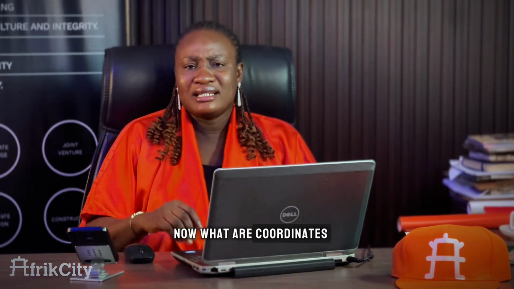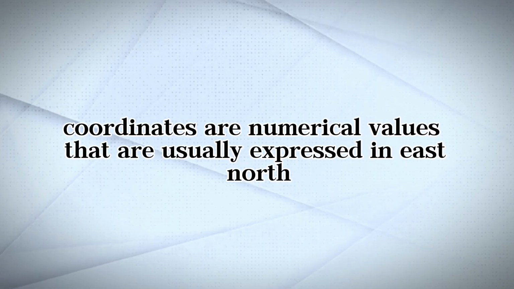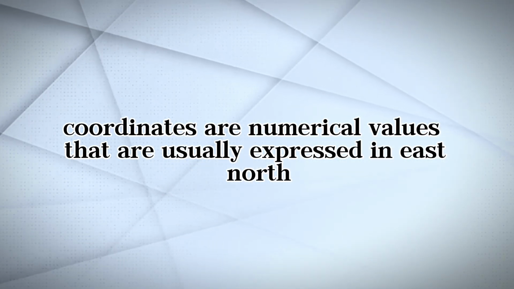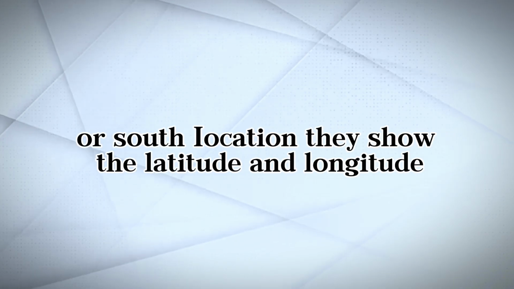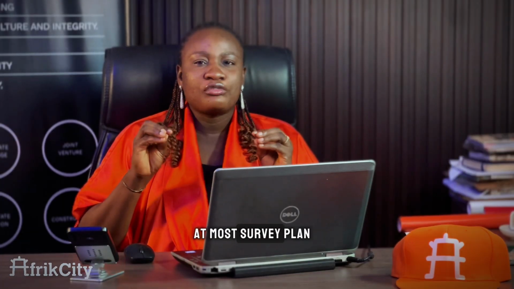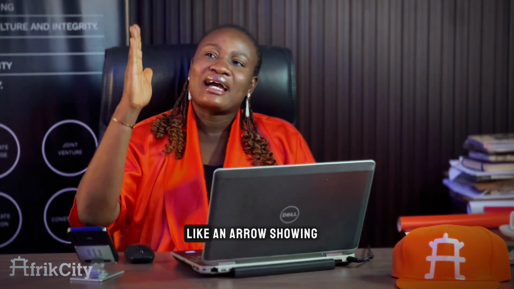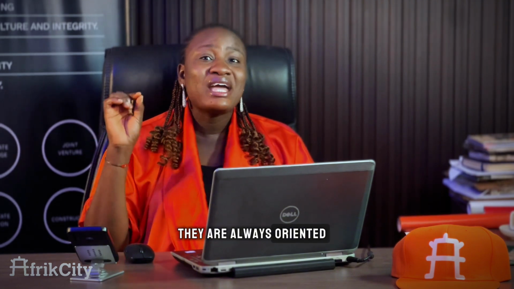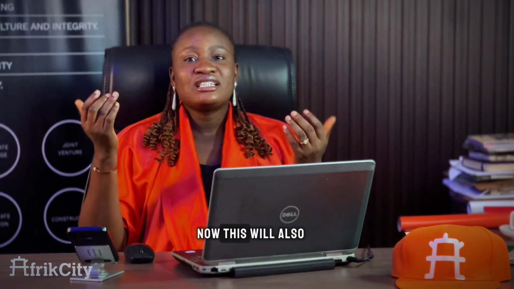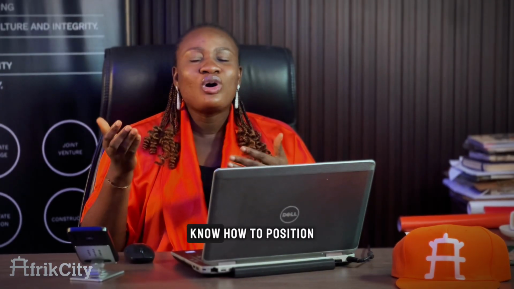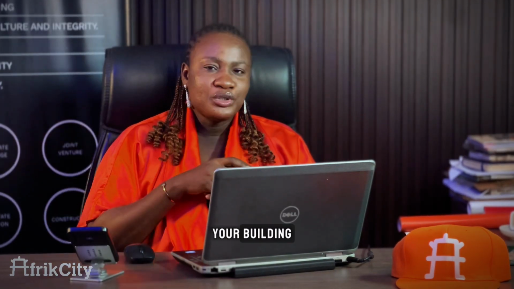Now, what are coordinates? Somebody will ask. Coordinates are numerical values that are usually expressed in east, north, or south location. They show the latitude and the longitude. Now, if you look at most survey plans, you will see something like an arrow showing the north direction. Most drawings in Nigeria are always oriented to the north. Now, this will also help your architects to know how to position your building.